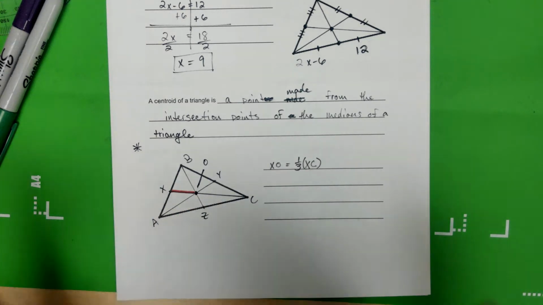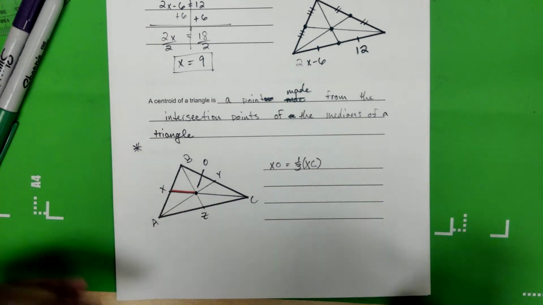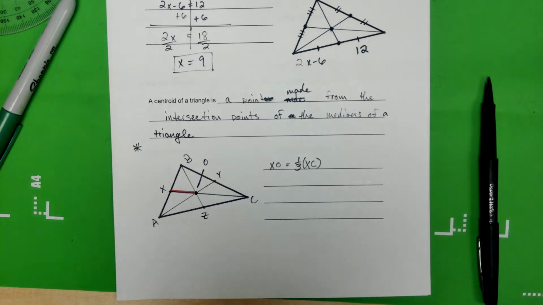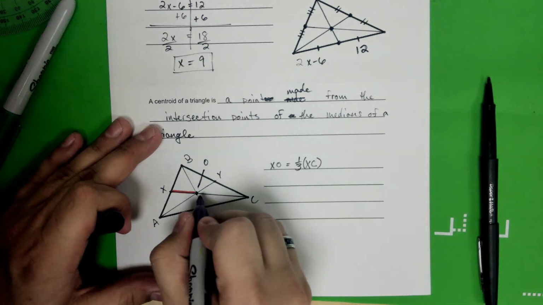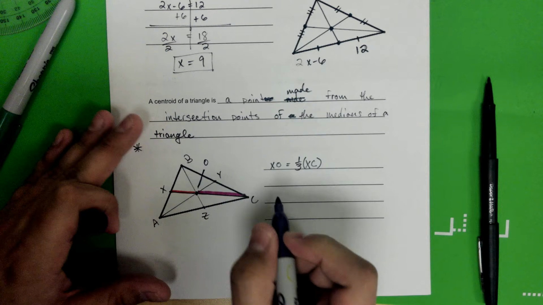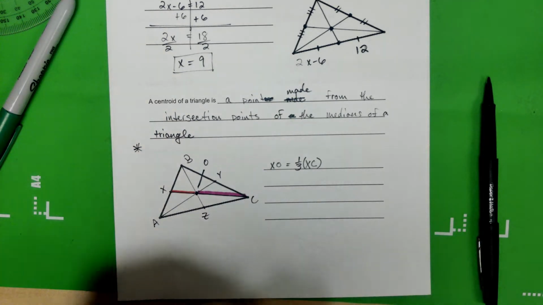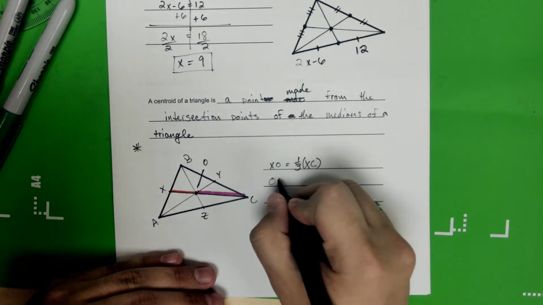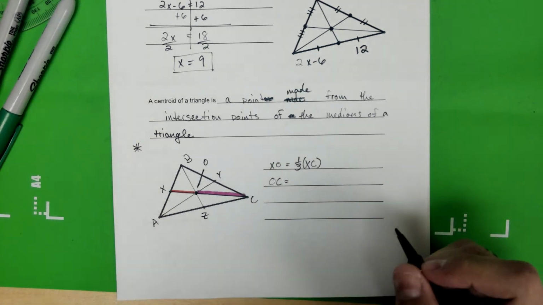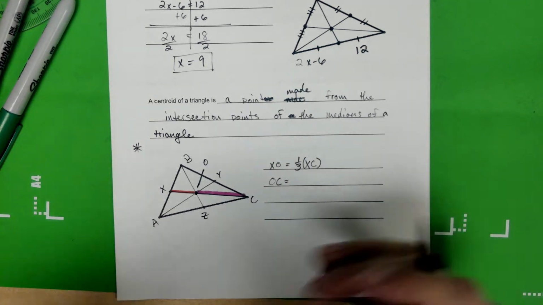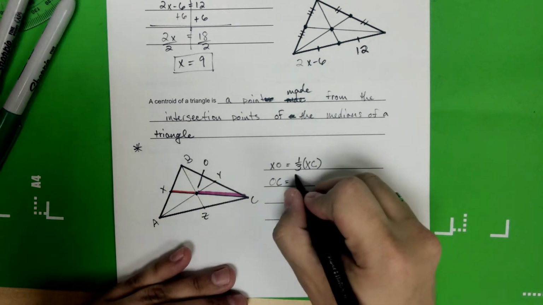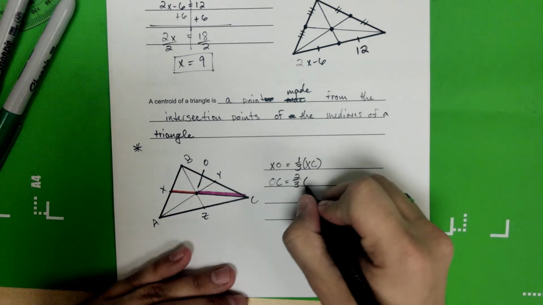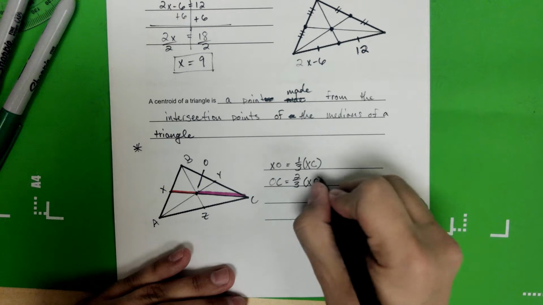All right. So that's one part here. That's one type of problem that we could see. Another type would be if we're given OC. So OC is going to equal 2/3 of the whole thing. All right. So 2/3 of XC, the length of XC.